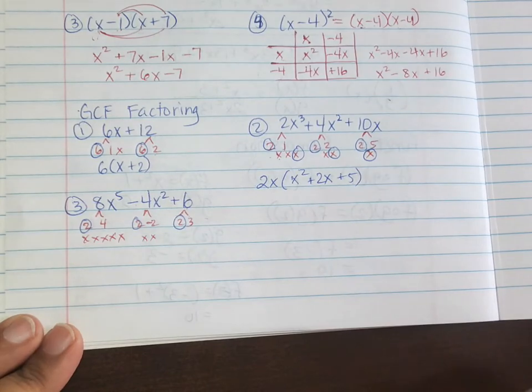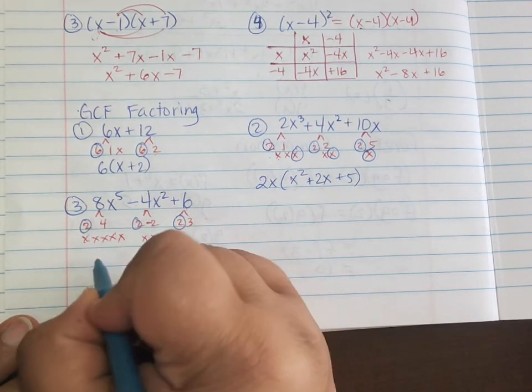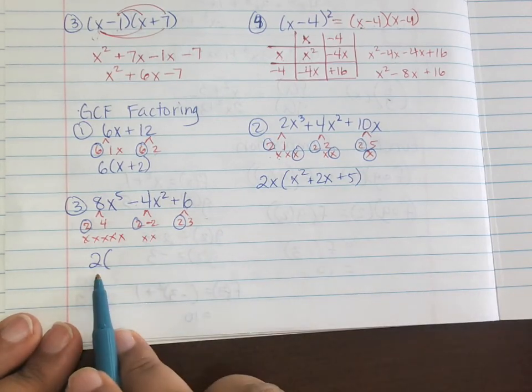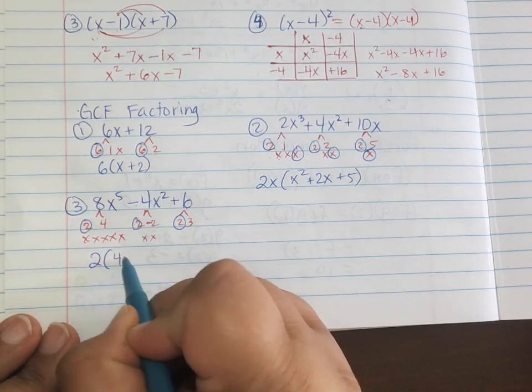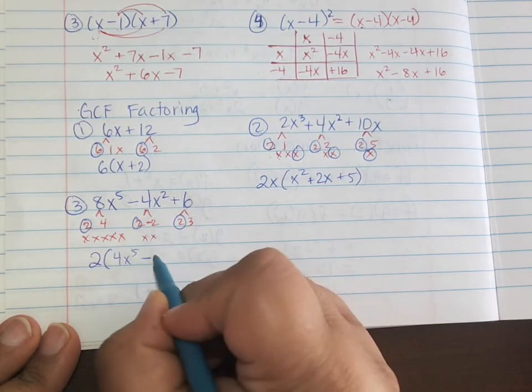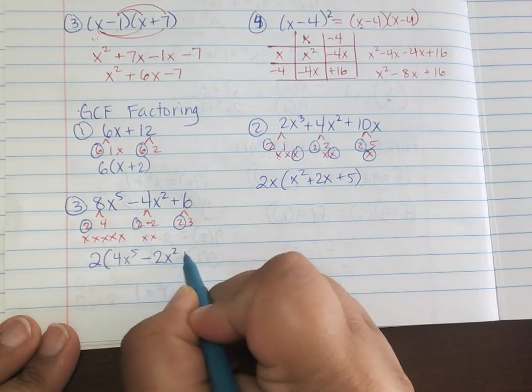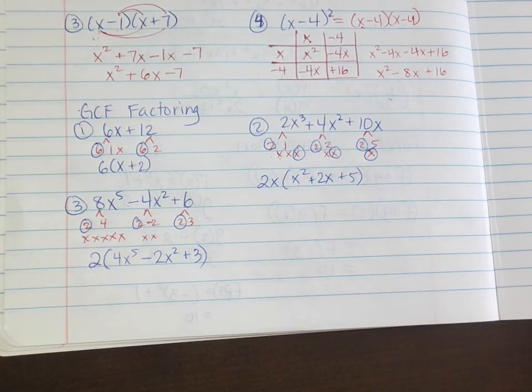Looks like there's a 2 in common. This one has no x's, so I can't circle anything there. So my GCF is just a 2, and that's okay. Let's write what's left over. This is where that negative 2 comes into play. And a plus 3. Okay, let me know if you guys have any questions.